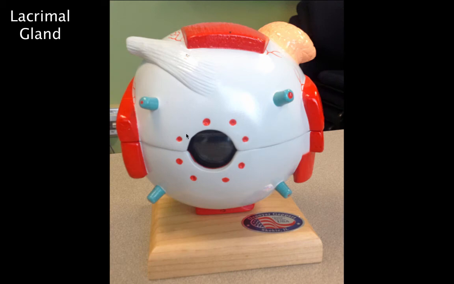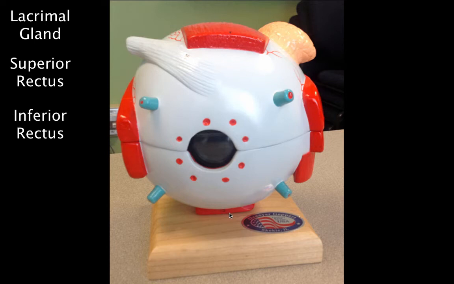Okay, before I start this, I want you to remember that we're looking at the eye from a posterior view, so keep that in mind when you're naming these muscles. If you can name this muscle up here. Okay, that's going to be the superior rectus muscle, and name this muscle down here. Okay, that's going to be the inferior rectus muscle. You can name this muscle right here. Okay, that's going to be the lateral rectus muscle, and name this muscle right here.